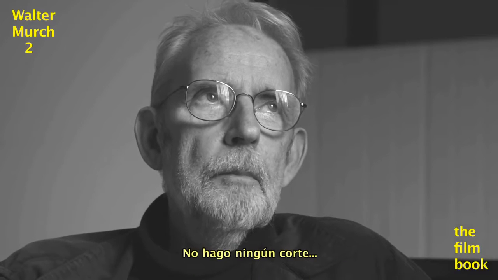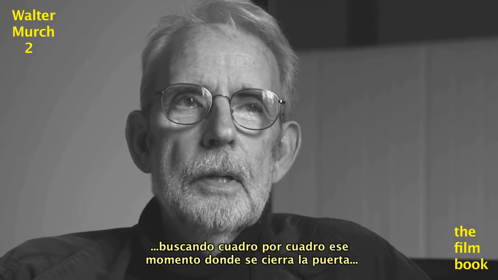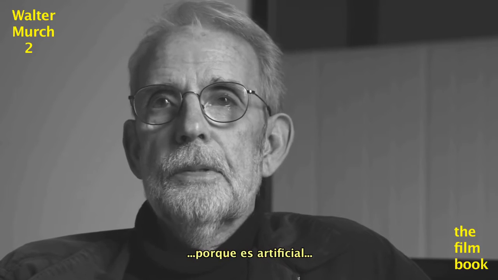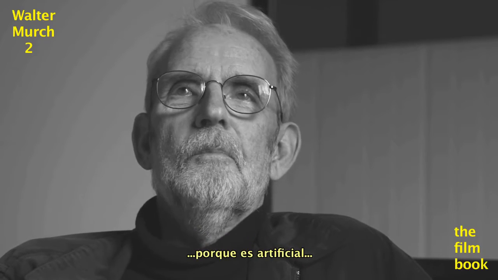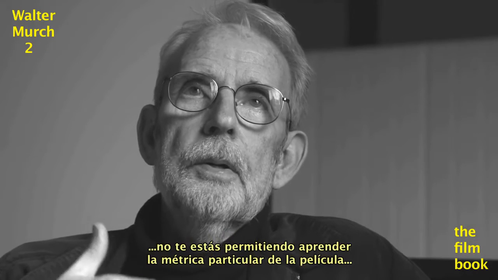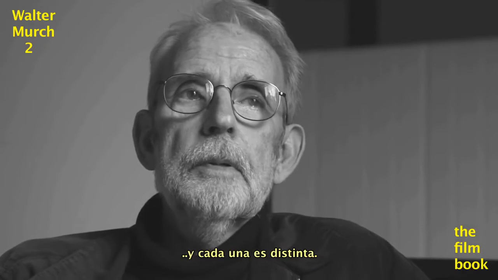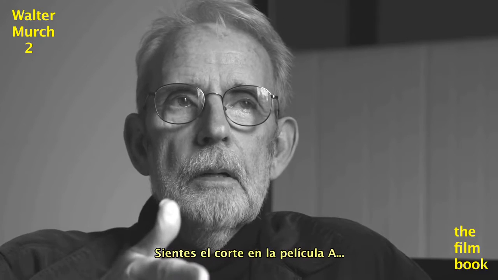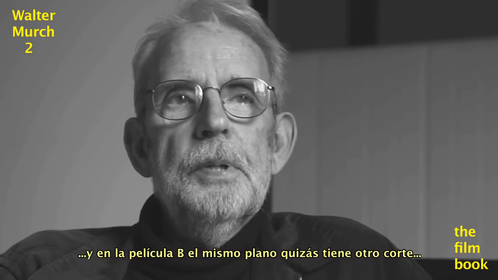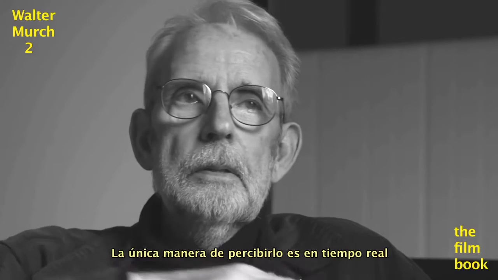I will not make a cut by scanning or go searching for the moment when the door is closed, because it's artificial, and because you're also not allowing yourself to learn the particular rhythmic signature of this film, and every film is different. If you feel the moment of the cut in film A, the identical shot in film B might be at a different point. And the only way you can sense that is by looking at it in real time.